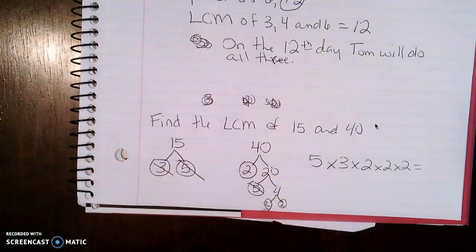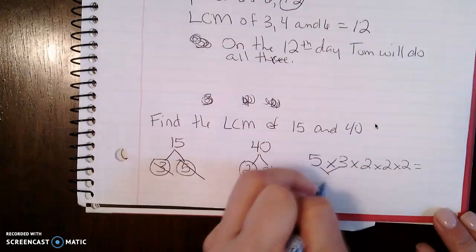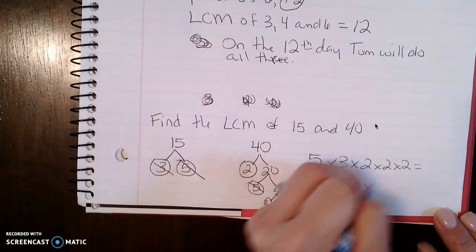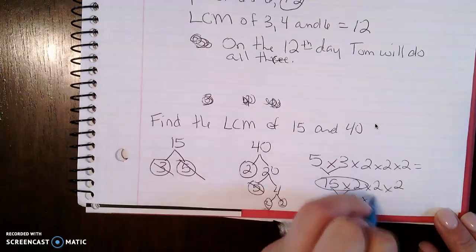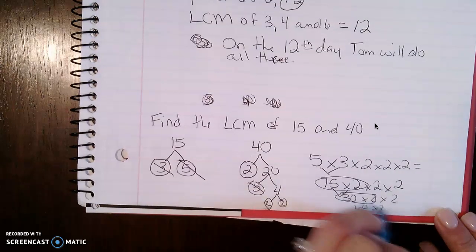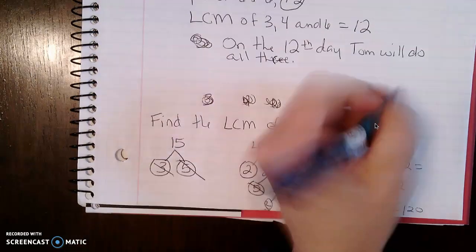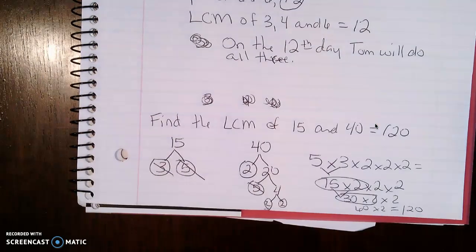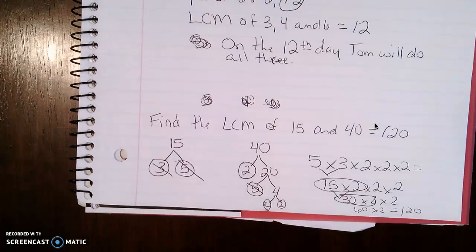So the least common multiple of 15 and 40, you have to do the math here. So 5 times 3 is 15, and then I have times 2 times 2 times 2. 15 times 2 is 30 times 2 times 2. 30 times 2 is 60 times 2 is 120. So the LCM of 15 and 40 is 120. Okay, so when they have it in common, I only write it one time. This is a great one for the ladder.